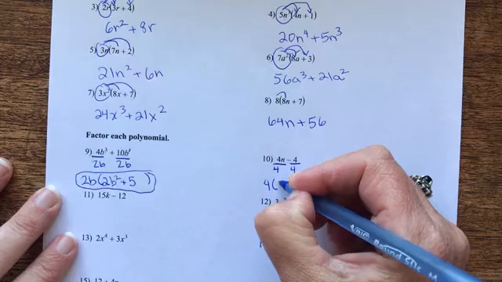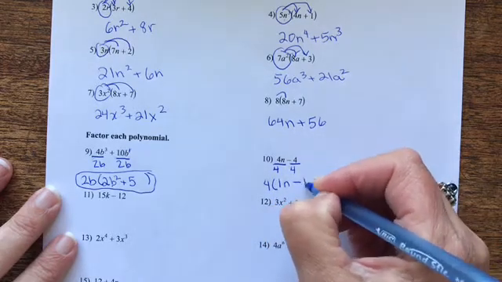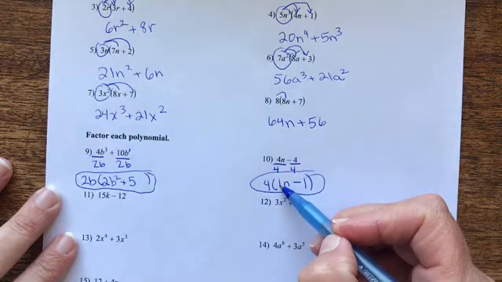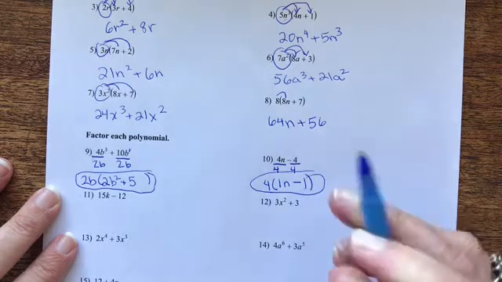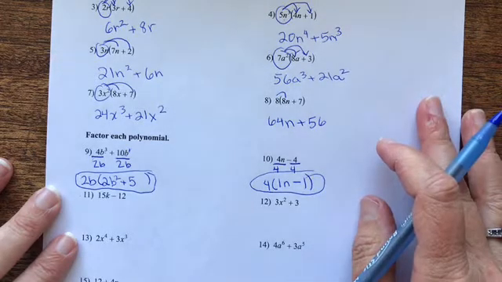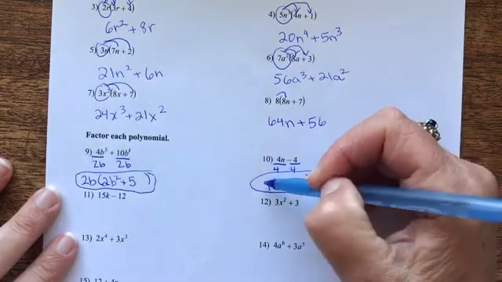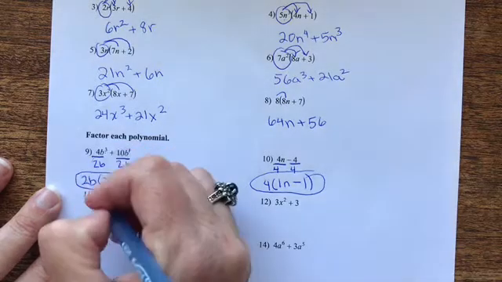4 divided by 4 is 1. N minus 4 divided by 4 is 1. That is your answer. You could make that one invisible if you wanted because it's a coefficient, but this is a constant. He has to be there. In case you're like, oh, I'm going to forget, just put the 1 the whole time. And you can check your answer by the distributive process, and you get it. Let's try a couple more.